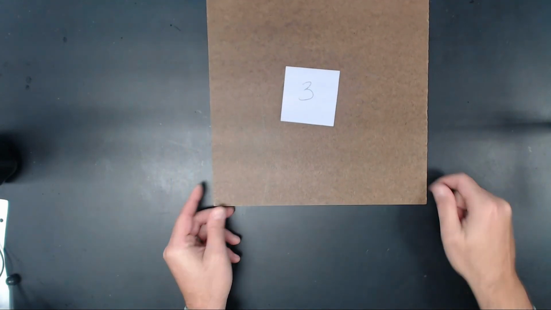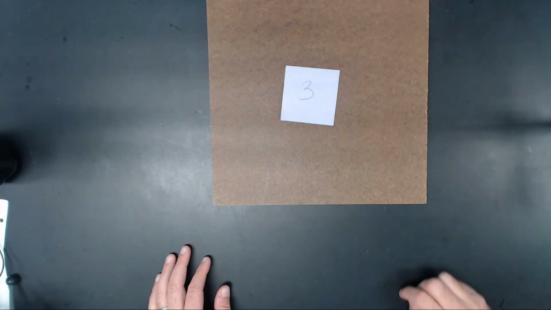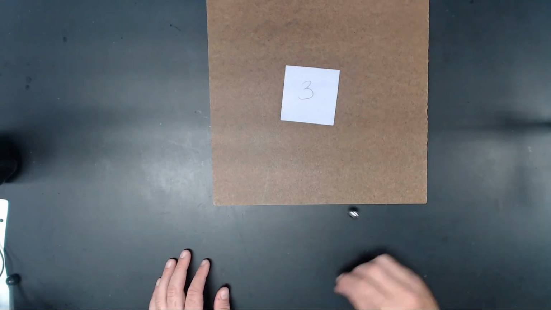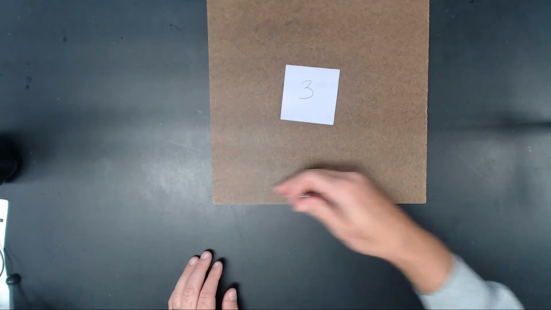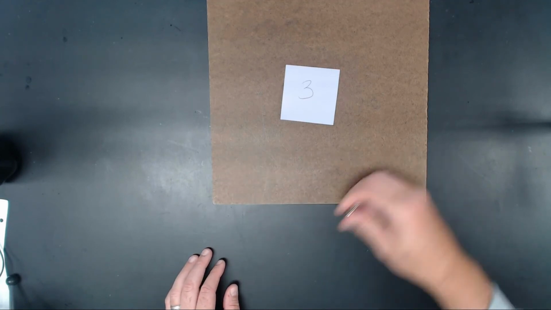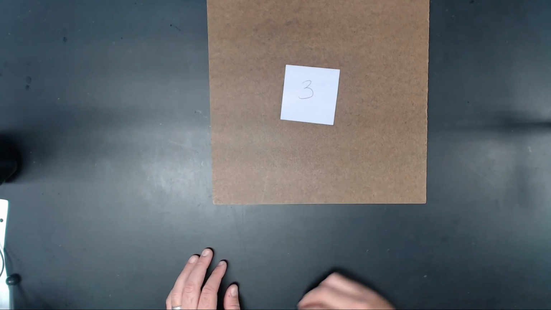Okay, so now the bottom. Seems like this whole bottom, when I roll it in, it's always coming off at the same angle.